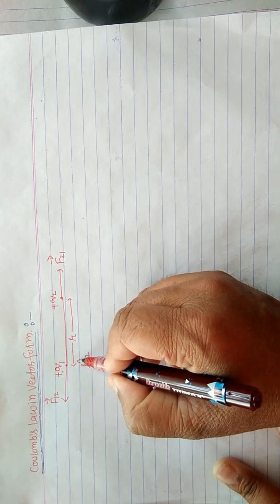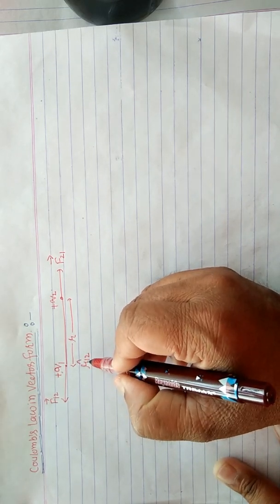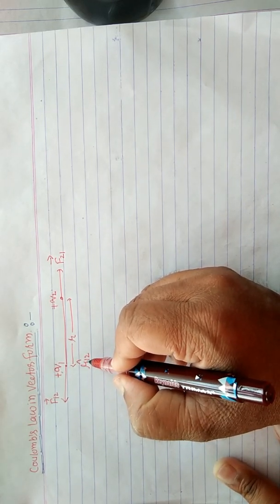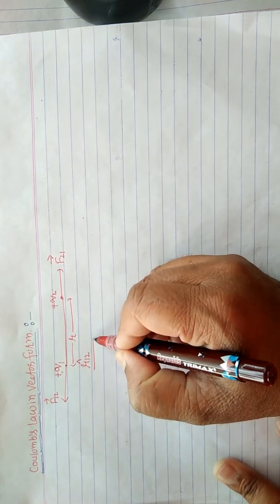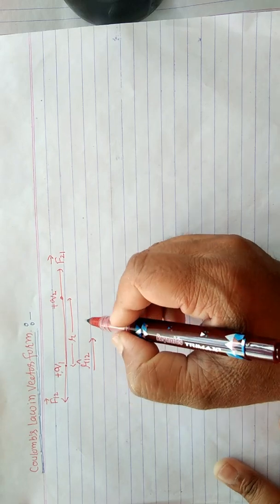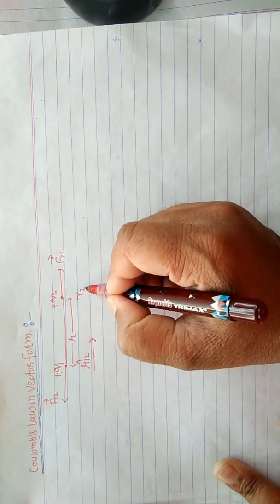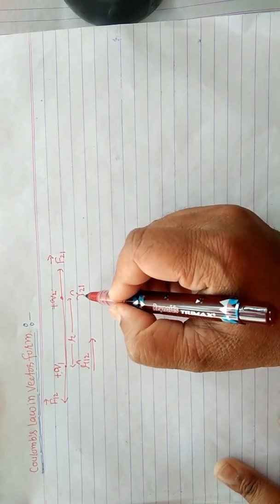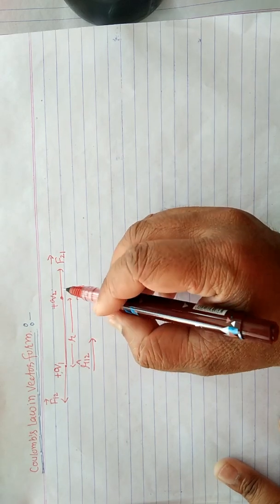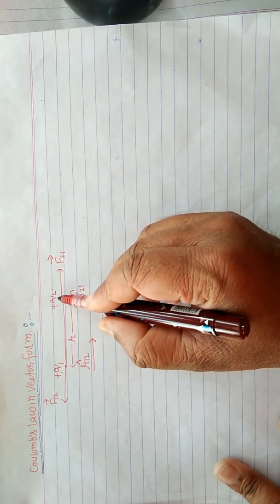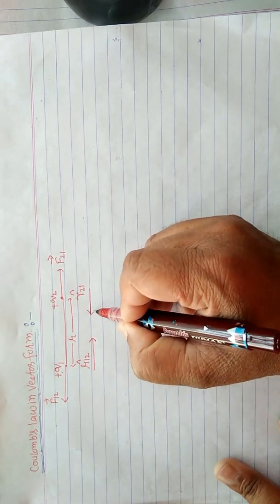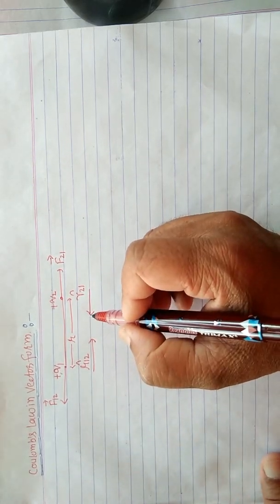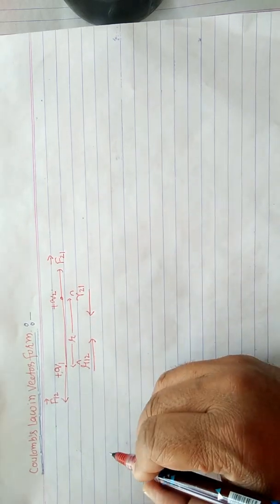Let's consider R12 cap is a unit vector, and the direction of this unit vector is from Q1 to Q2, and R21 cap is also a unit vector, and the direction of this unit vector is from Q2 to Q1. Now write down references of these parameters.